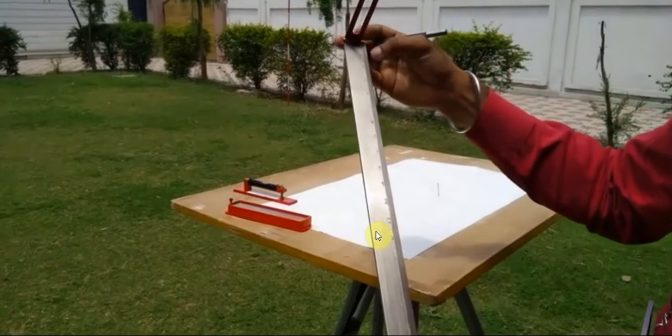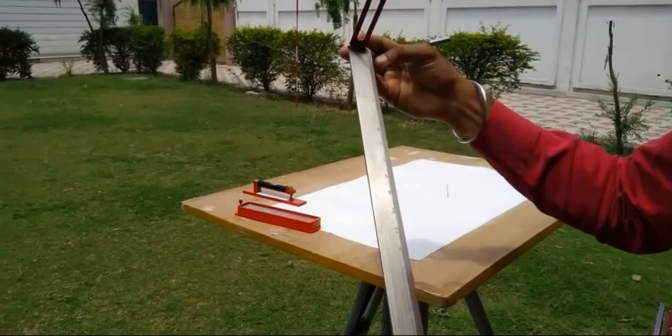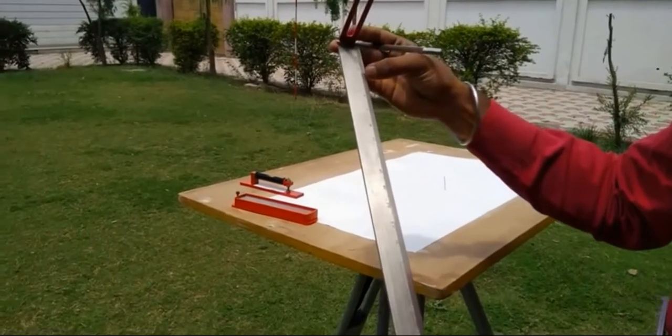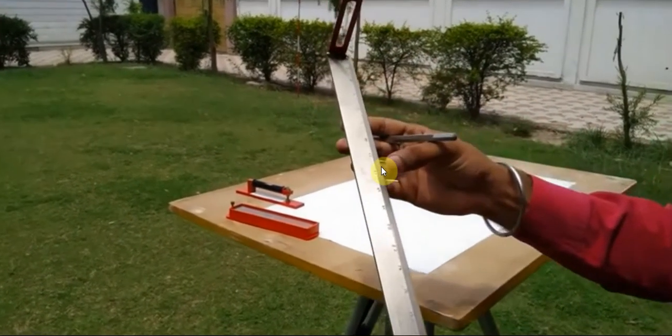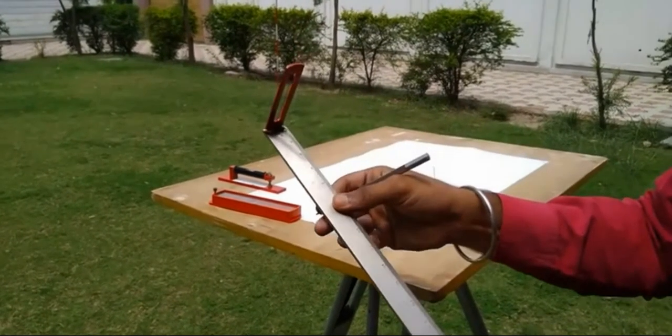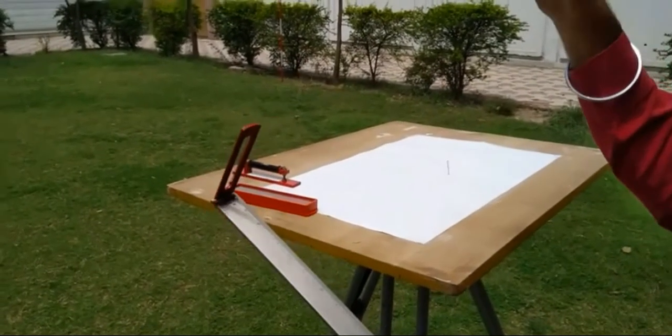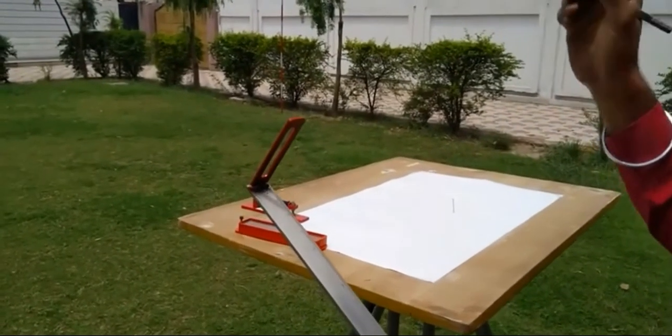We can plot that distance on that ray. To plot the distance on the sheet, we have the alidade with graduations marked on it. So we can use these graduations and plot the distance on the sheet. We can convert it to some scale and plot it on the sheet.